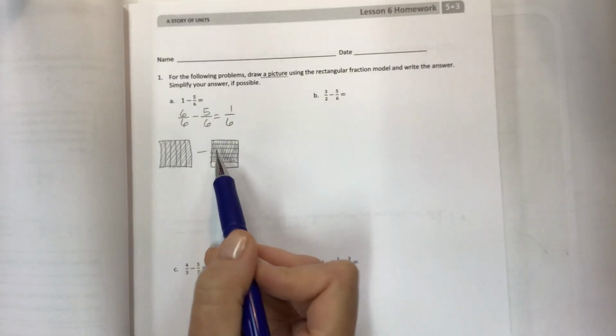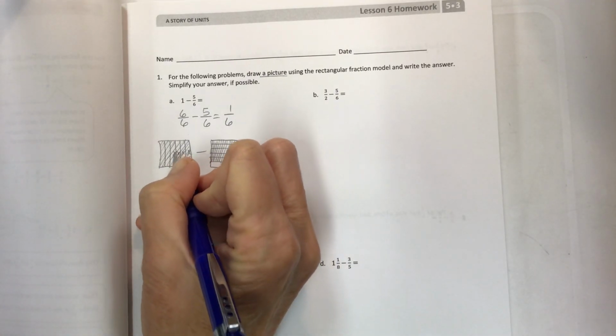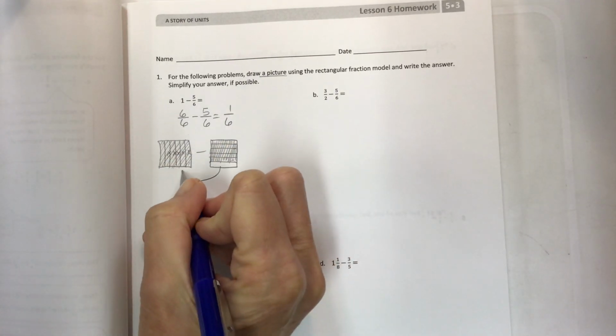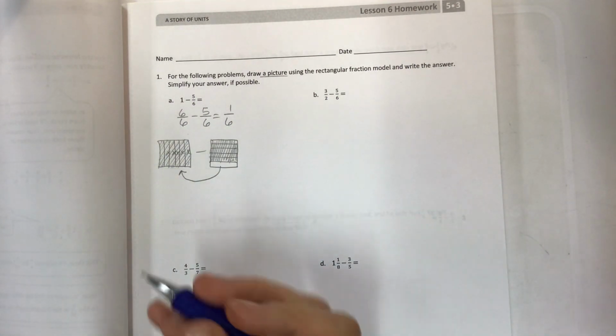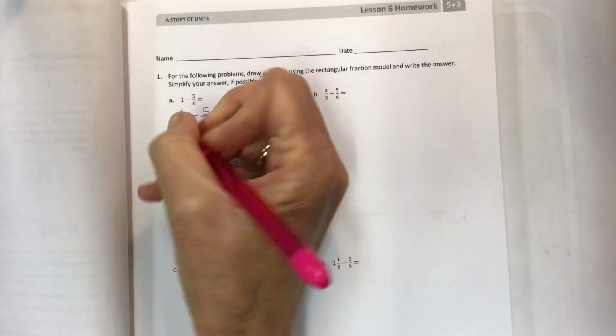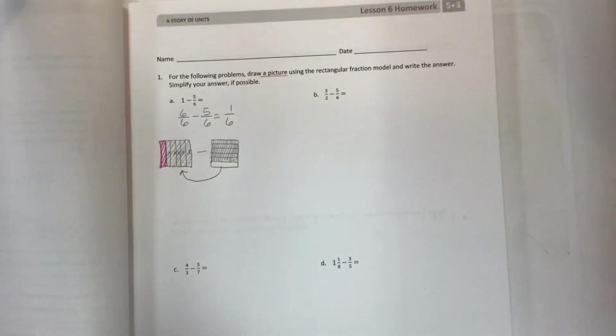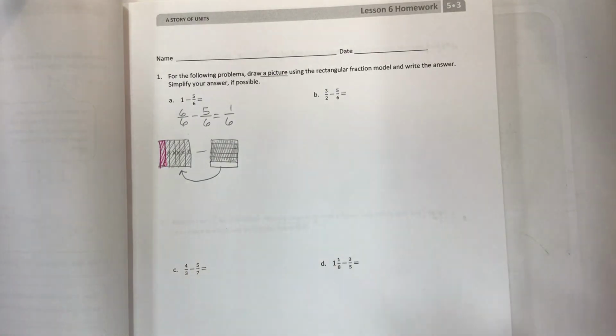Okay, and so we're going to be taking away 5 of them. 1, 2, 3, 4, 5. So we're taking these off of the whole. That's what subtraction looks like, so that you're left with just this one piece. That's what subtraction is. And so if you have something colored pen, it can be a little bit more fun when you do your subtraction.